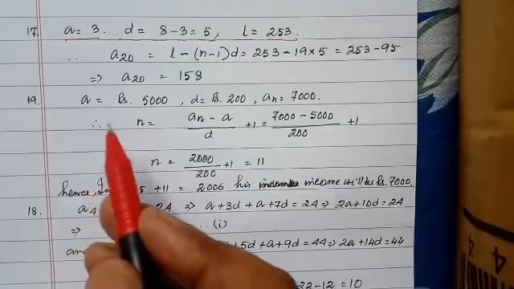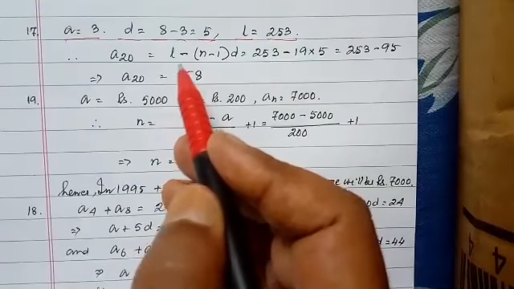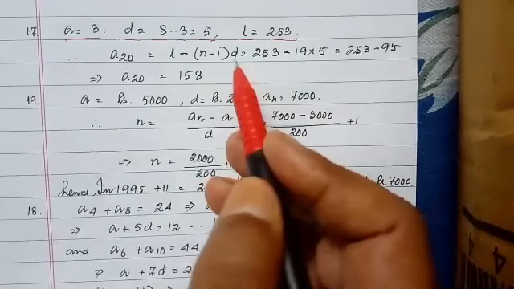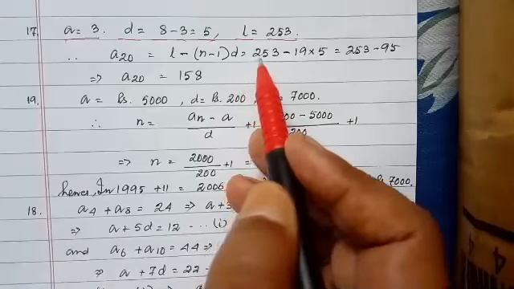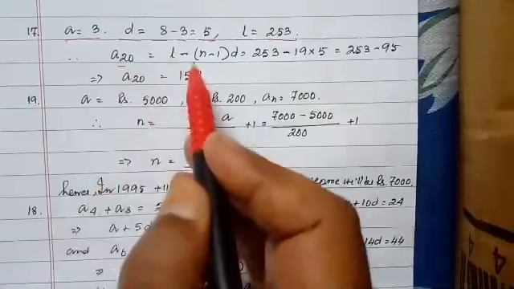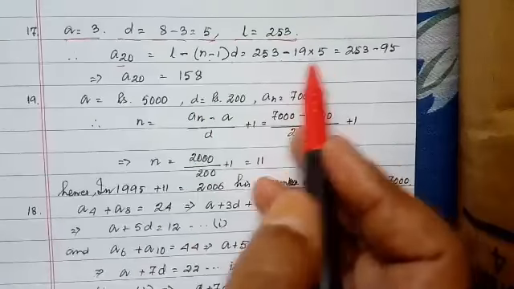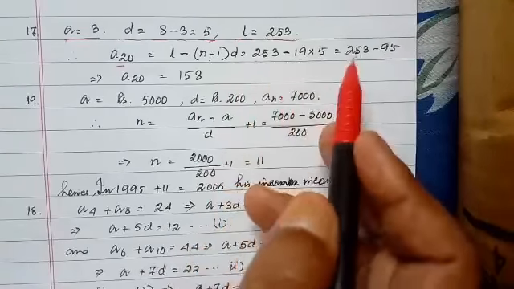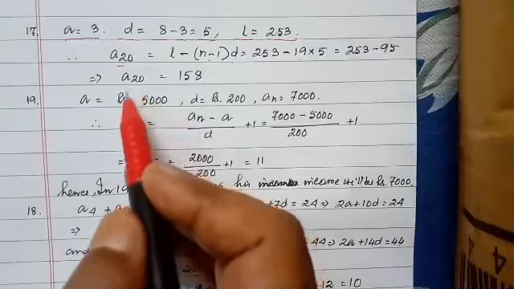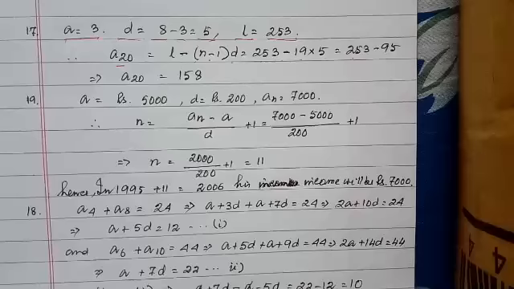We have to determine a20. That is a20 is equal to l minus (n minus 1) into d. That is 253 minus (20 minus 1), that is 19, and d is 5, so 19 into 5. That is 253 minus 95. So a20 is equal to 158.